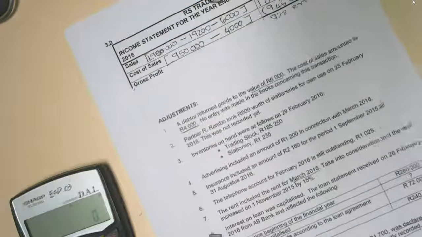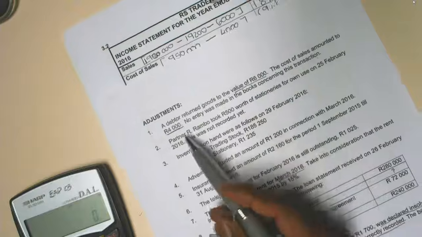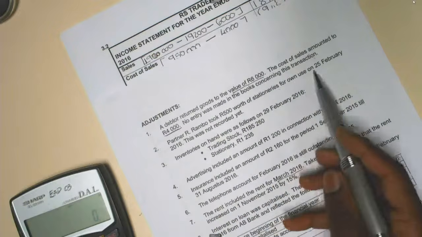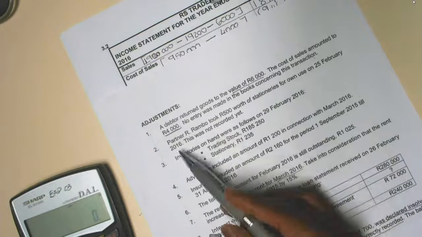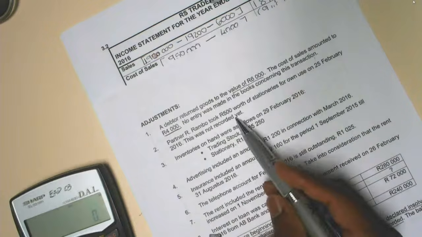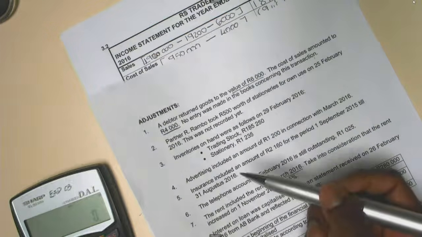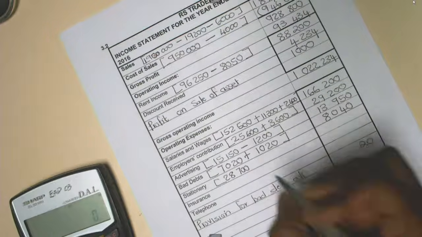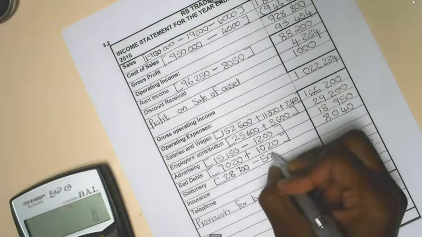When we look at the adjustments, adjustment number 2, partner R. Rambo took 500 worth of stationery for own use on 25 February 2016. This was not recorded yet. So that's drawings of stationery. How will it affect our stationery? It will decrease our stationery by 500.